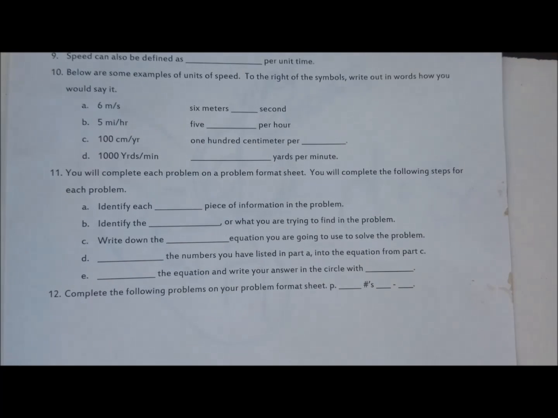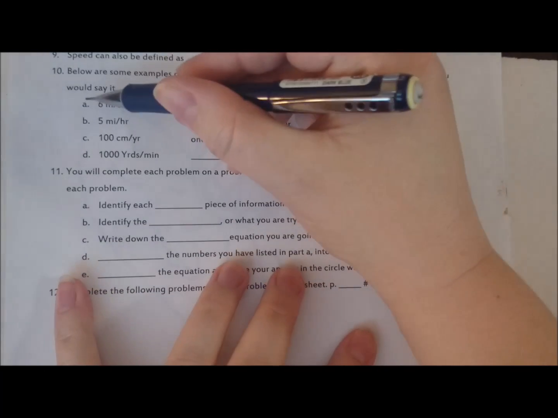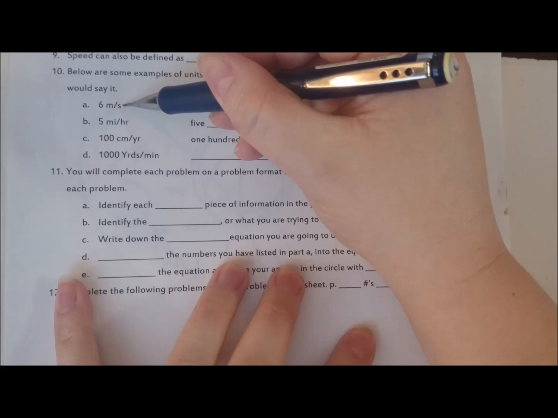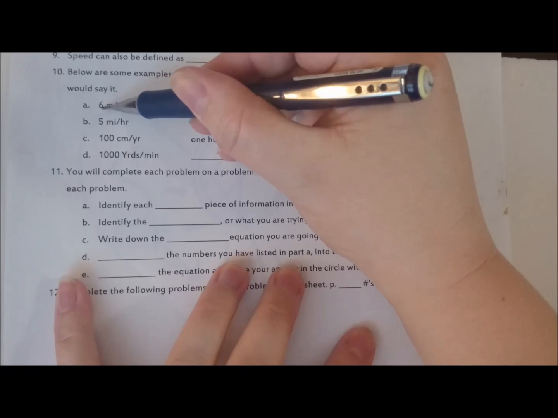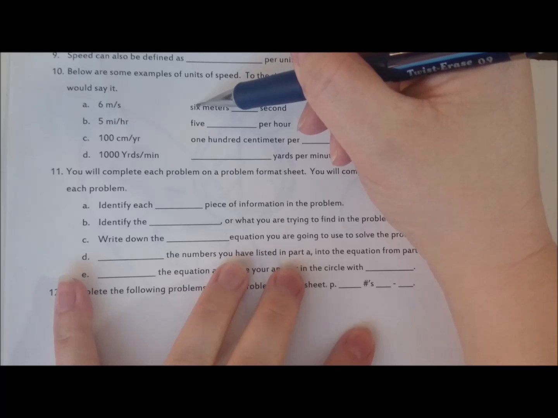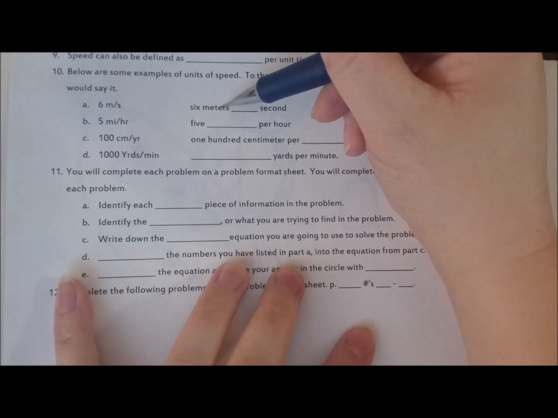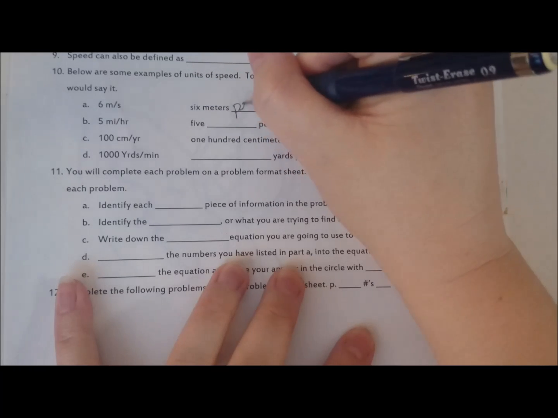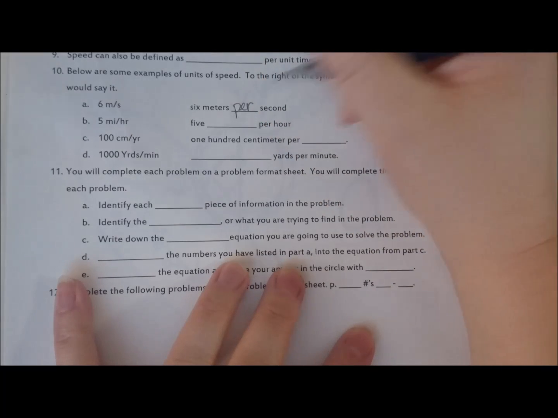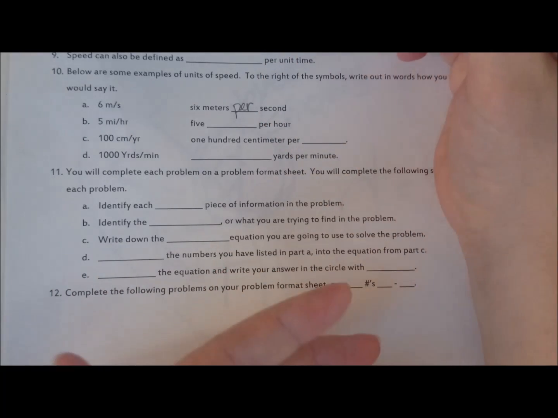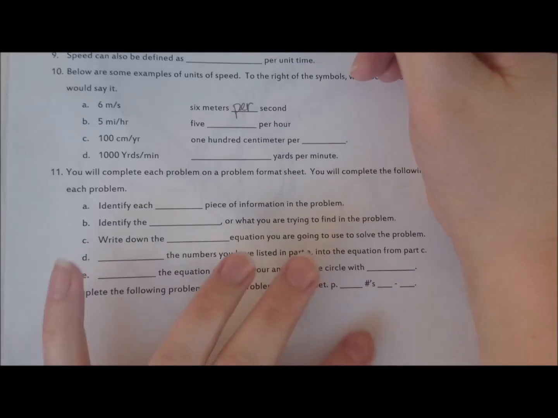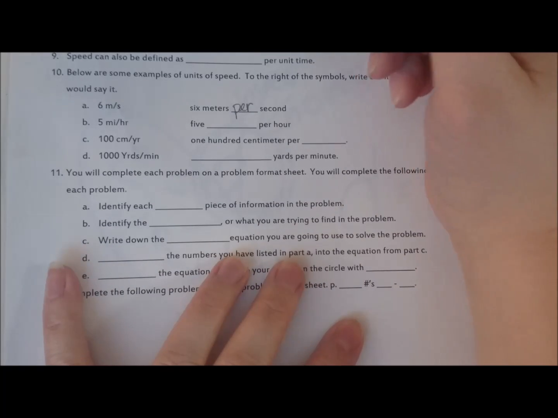So now I'm going to show you how to read units of speed. So for A, we have 6 m/s. So 6 is the word 6, M stands for meters, and that line stands for per second. So 6 meters per second is how you would say that. B looks probably a little more familiar to you.